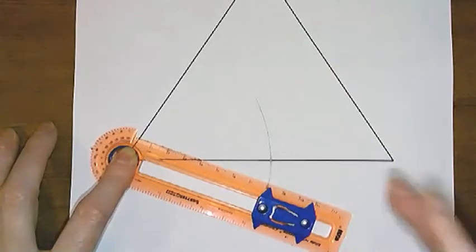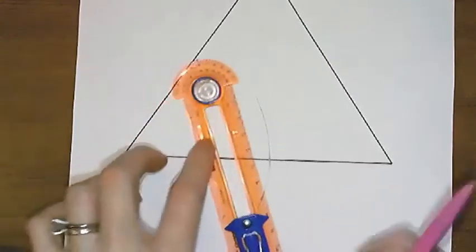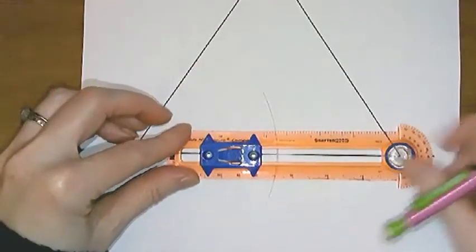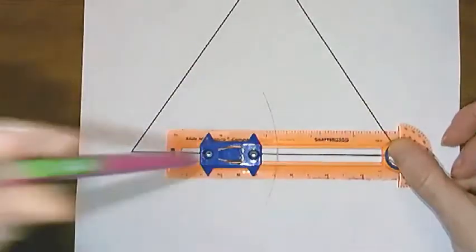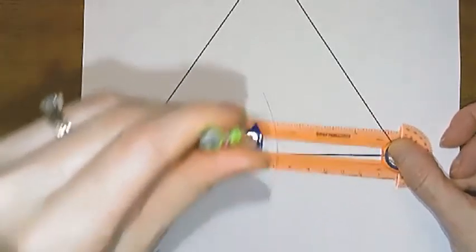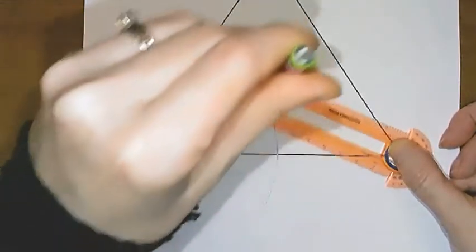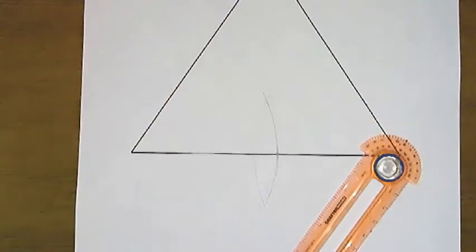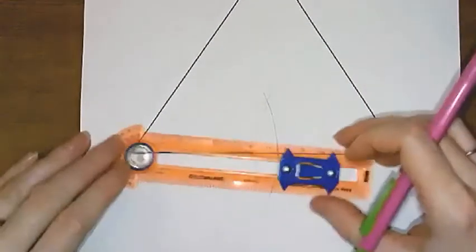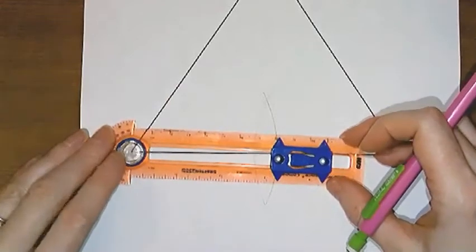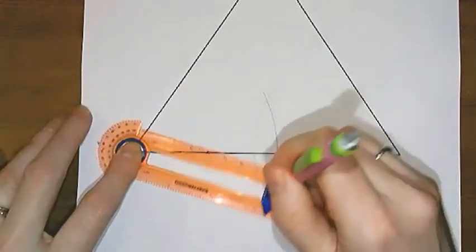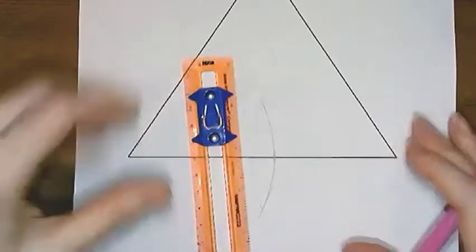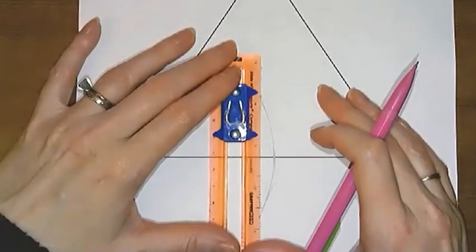Now, without changing the width of my compass, I'm going to center it at the other side, the other endpoint, and then draw my arc. I didn't quite go far enough down to get my intersection point on the bottom one, so let me go back over. I haven't changed the width of my compass, so I should still be able to extend that length a little bit. And there we go. Then I use my straight edge, and I'm going to connect those.